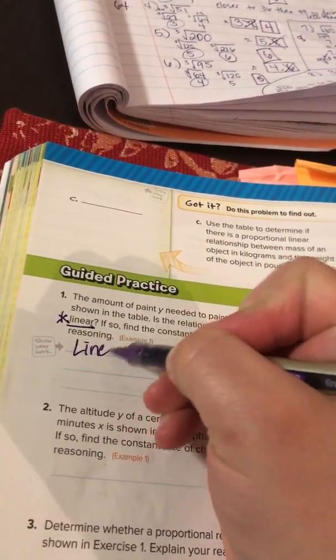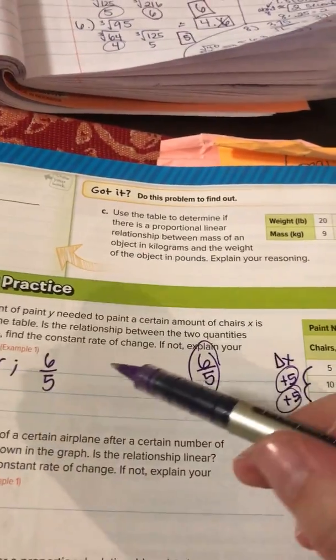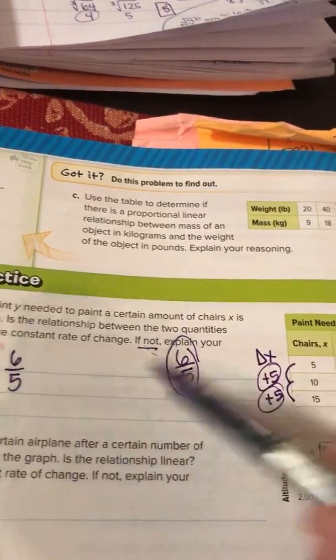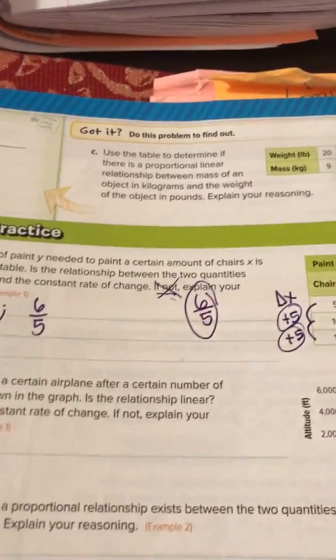It is linear. So this one is linear. My rate of change is 6 over 5. And then that's all it would have to do. It says, if not, explain your reasoning. But this one is, and so we don't have to look at this if not.